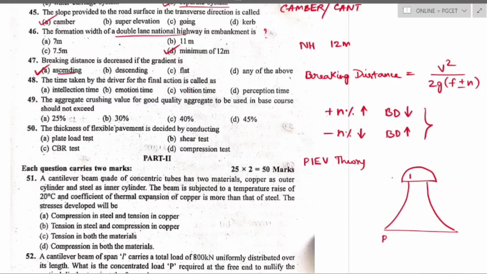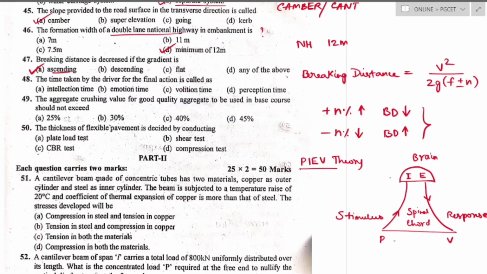This is P, this is I, E and V. This is spinal cord and this is brain and this is stimulus action and this is response.